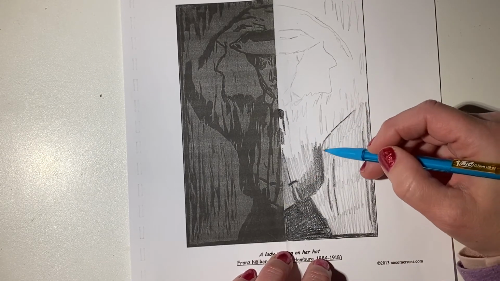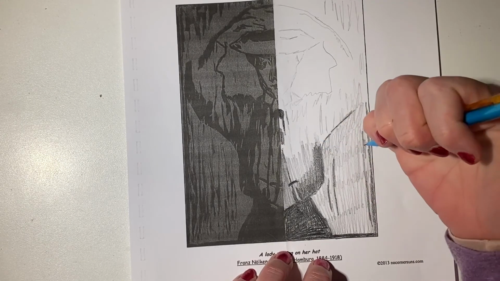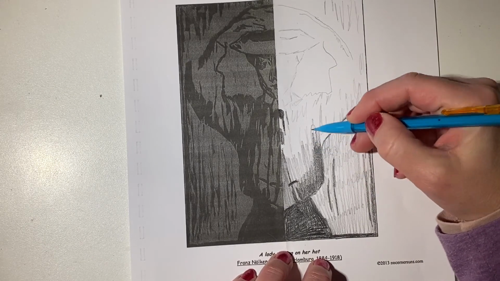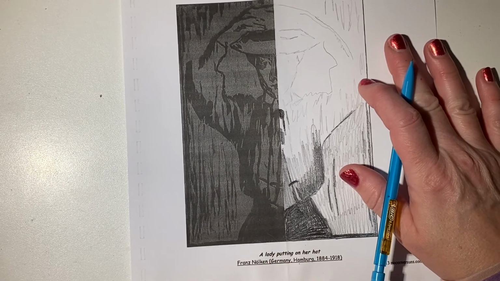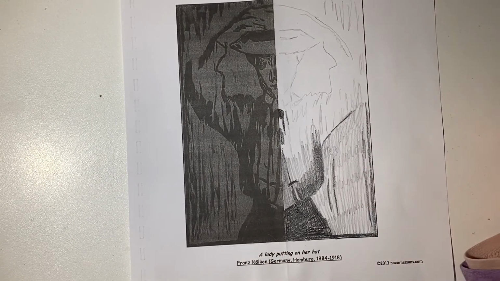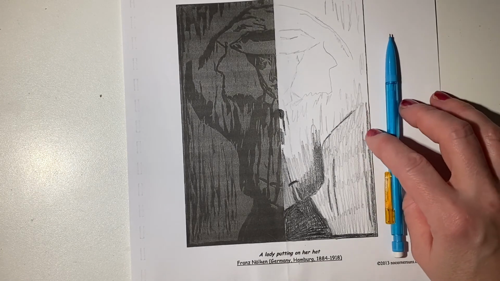And just keep going until you've got the whole thing completely filled in. Okay, then bring this back to class next time and we'll have a check of the page and make sure it's complete, and I'll answer any questions if you had any questions. Have fun coloring that in.